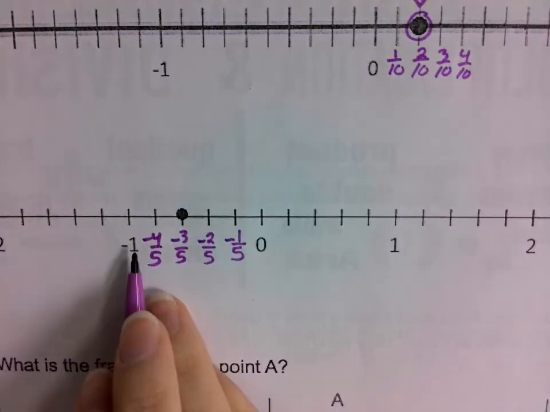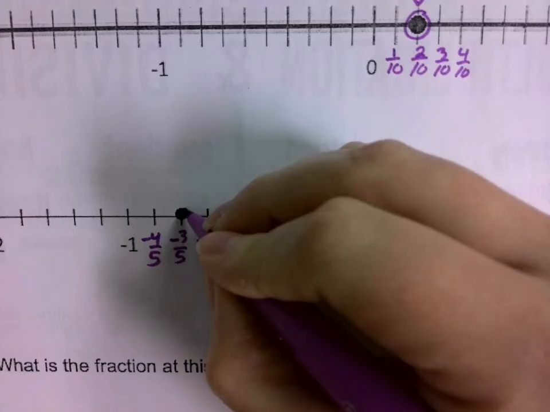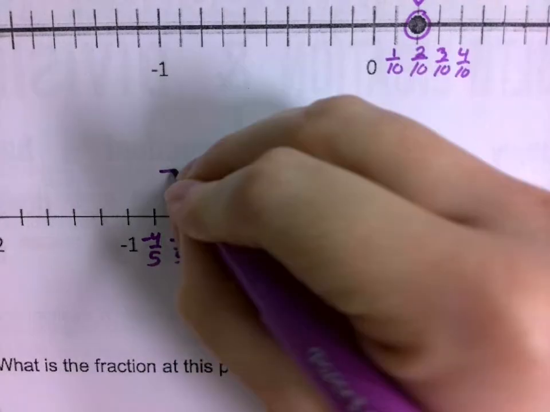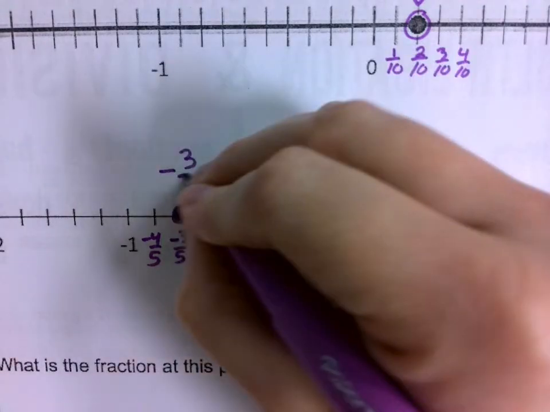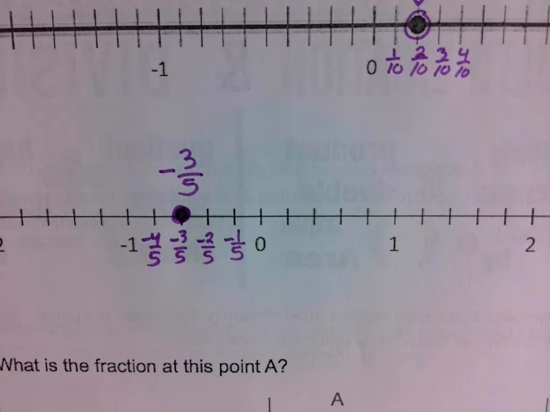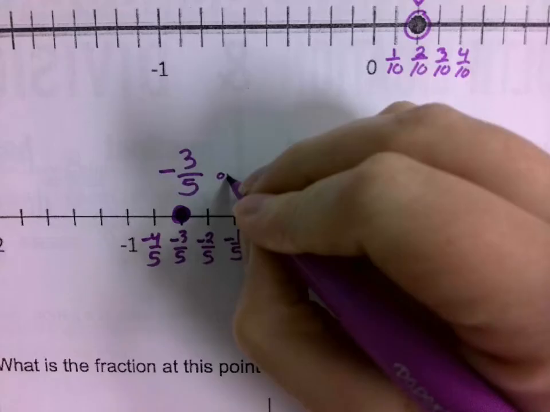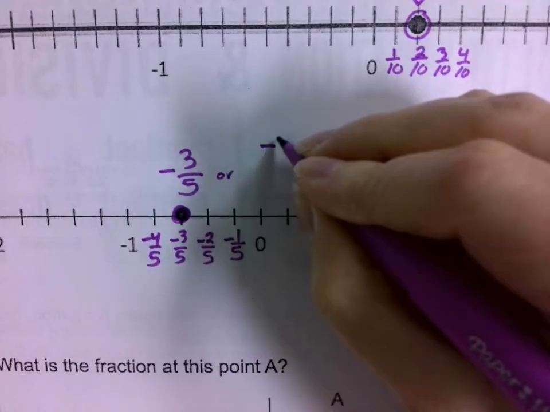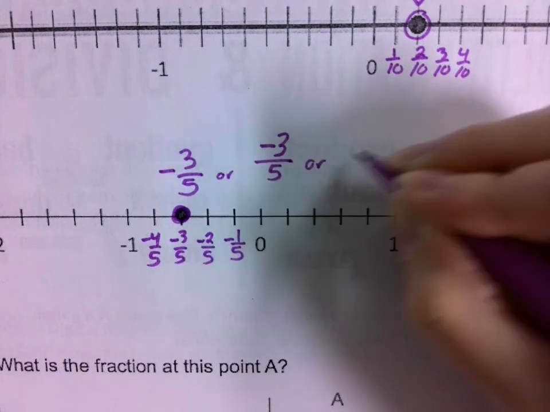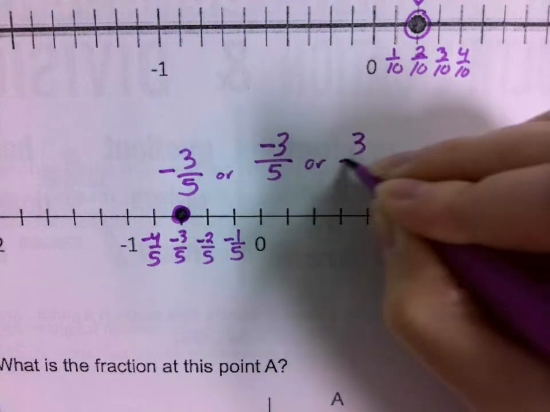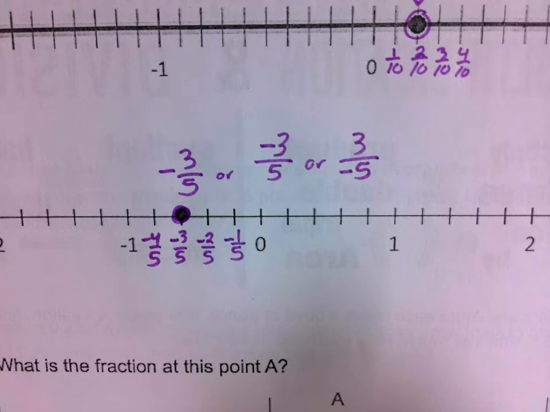So now we've got our value for this marking. This marking is -3/5. And remember when we're writing our negatives, you can write it either with the negative sign in front of the fraction, or you could write it as a -3/5, or you could write it as a 3/-5. What happens if I write the negative on top and on bottom? Who remembers what happened?